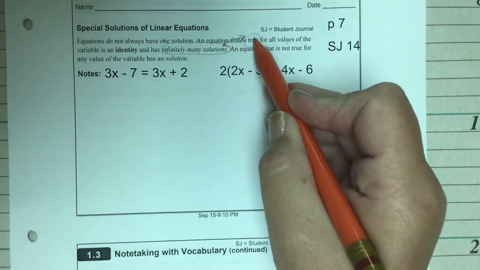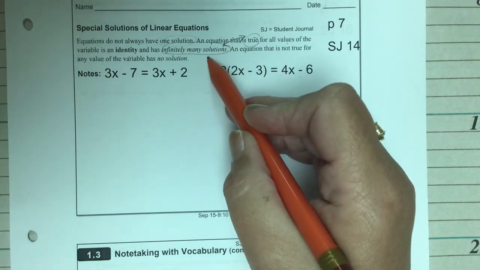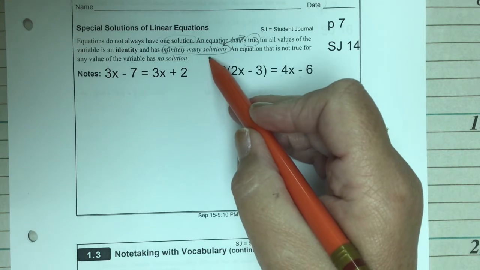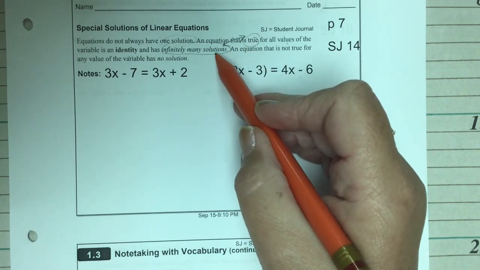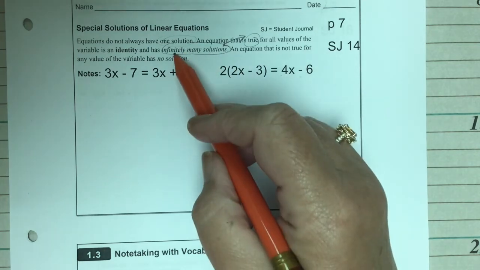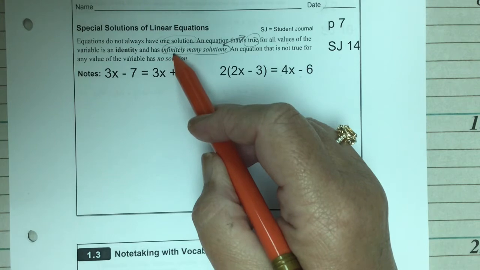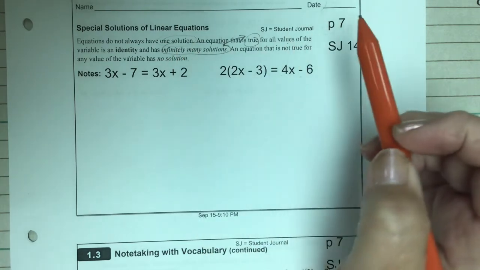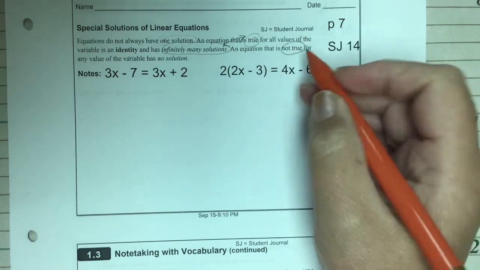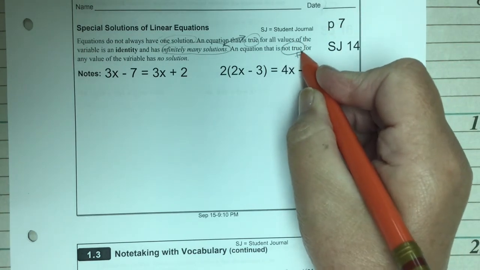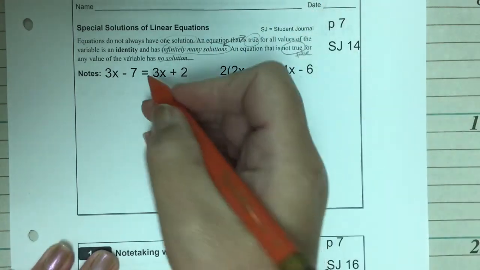If you end up with just a true equation where your variable's gone, it's going to be true no matter what value you put in for x, then the solution is infinitely many solutions, which means no matter what number you choose, it's going to satisfy that equation. Then if you have a not true statement, or false, then the answer is no solution. So let's go through this quickly.